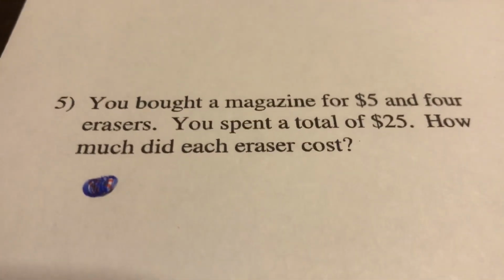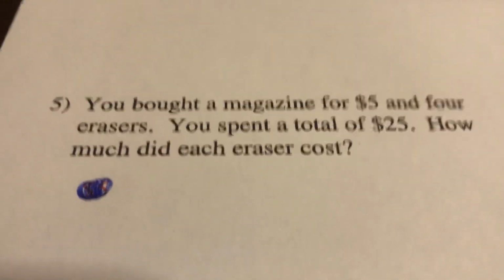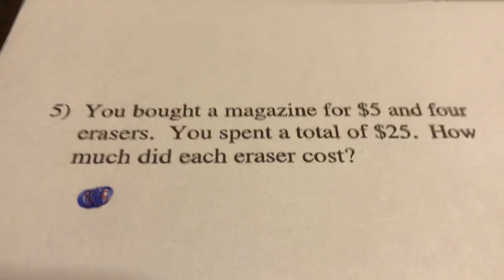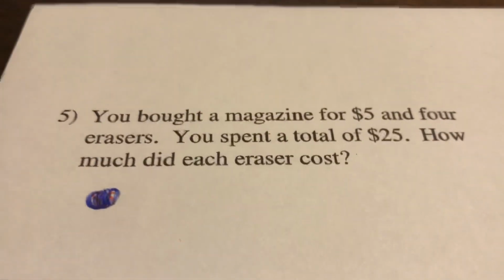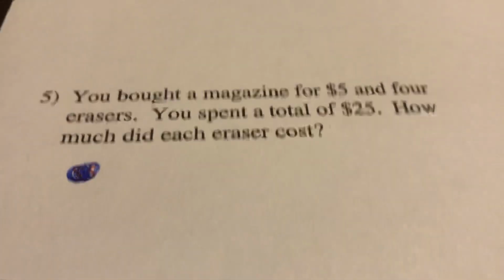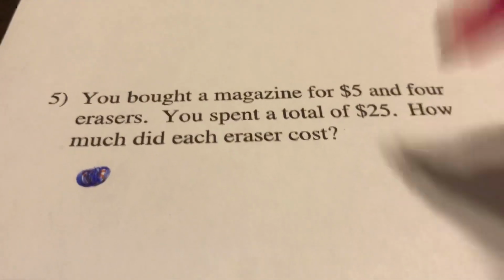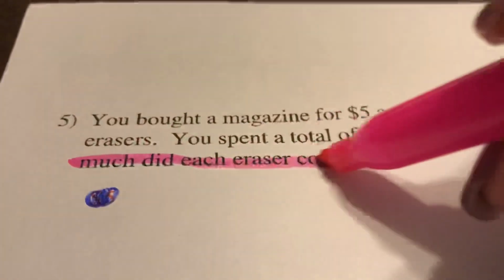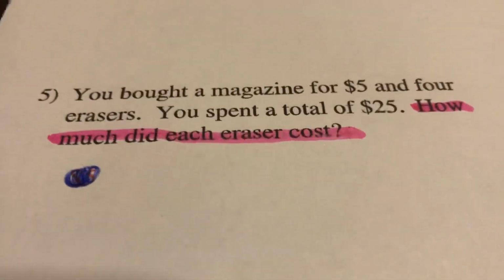So we're going to be looking at that. Says you bought a magazine for $5 and 4 erasers. You spent a total of $25. How much did each eraser cost? So I'm going to look. This is my question. I find out what I'm answering. The first thing I know is I'm going to answer how much did each eraser cost. I need to figure that out.